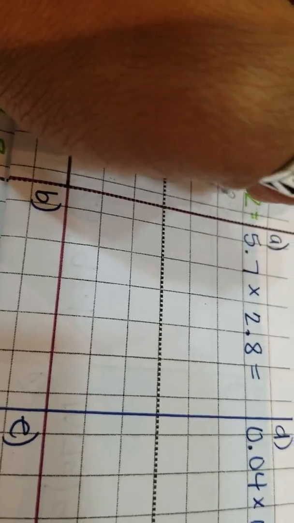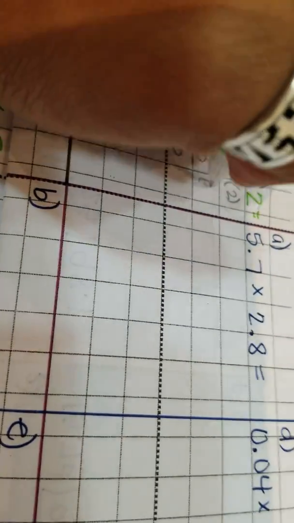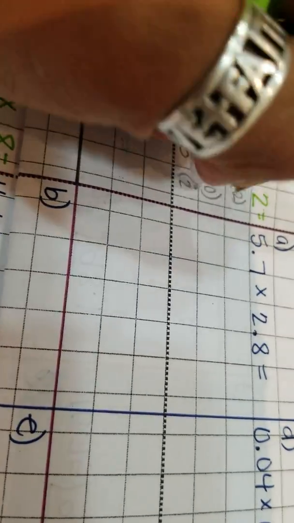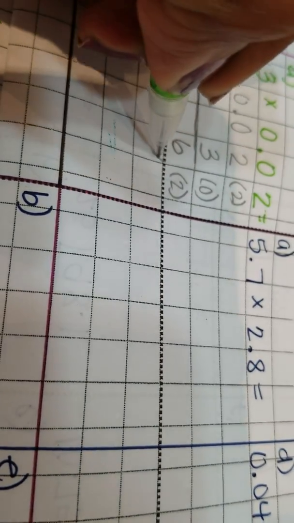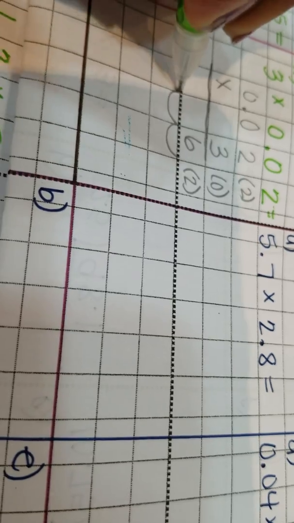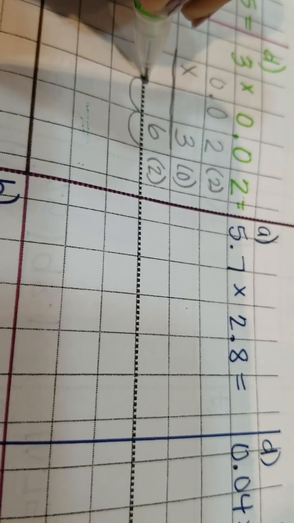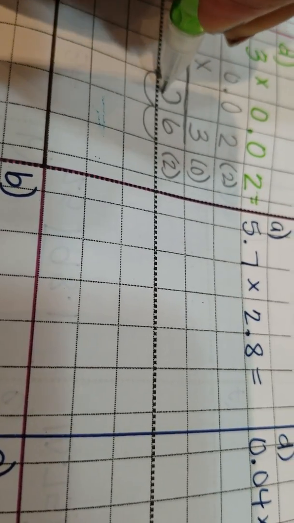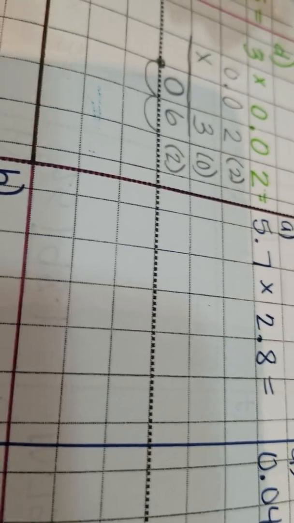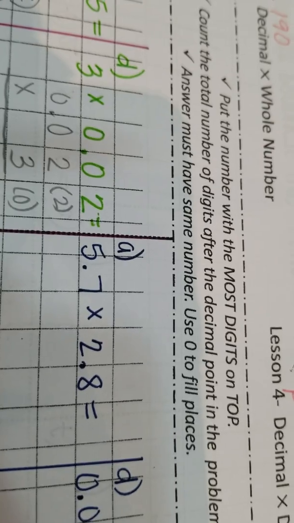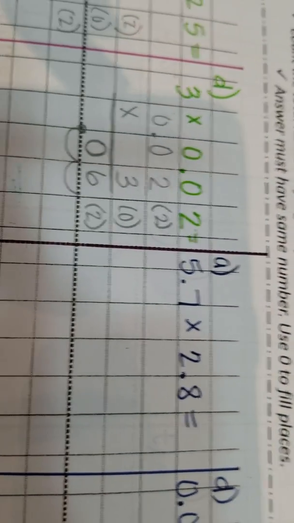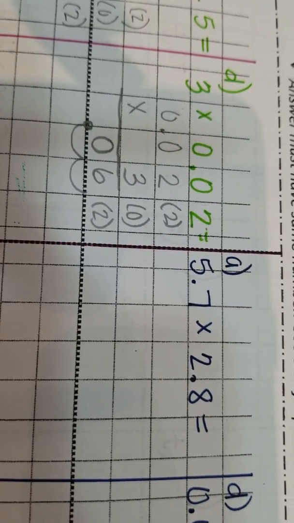So there's 2 digits after the decimal point. There are no digits with the 3. Our answer needs 2 digits, but we only have 1. So this is where we still have to count 1, 2. We put our decimal point here, and we're going to fill in this blank with 0, our wonderful hero, okay? Use 0 to fill the places so your answer has the same number of decimal points.